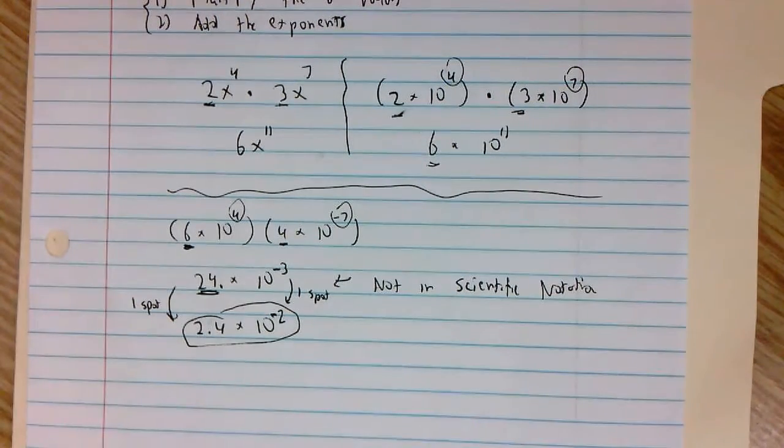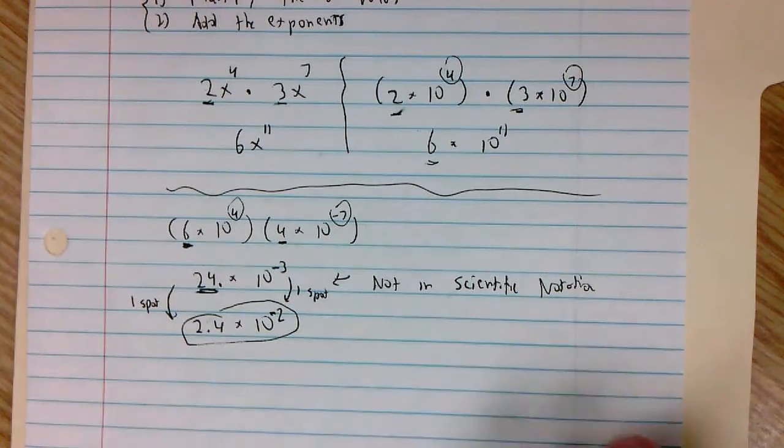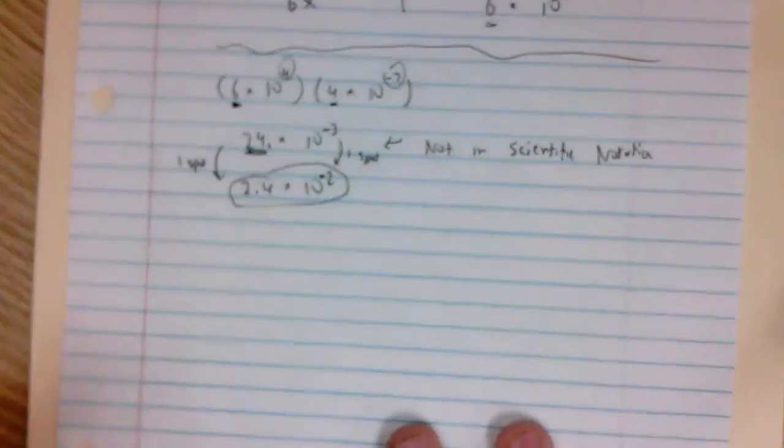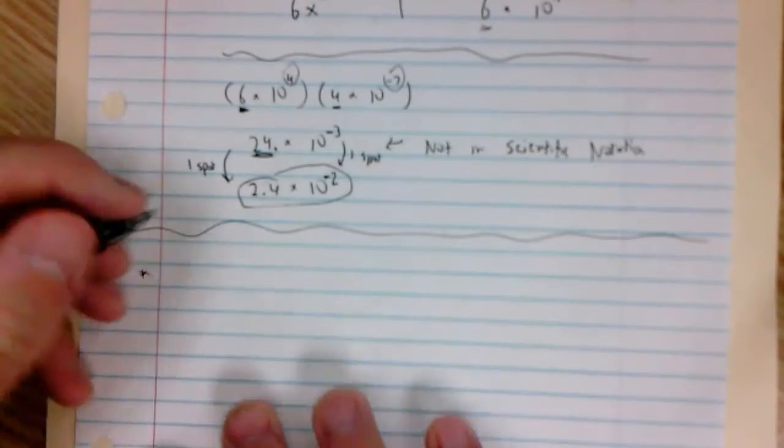I will do that again when I go to dividing. So, let's look at how to divide numbers in scientific notation. Now, you could actually just keep going here. I changed papers. I guess I didn't need to because I still have room down here, so I'll just do it.